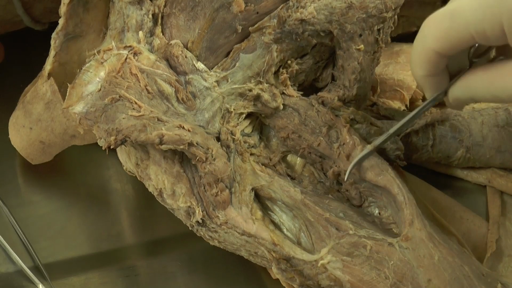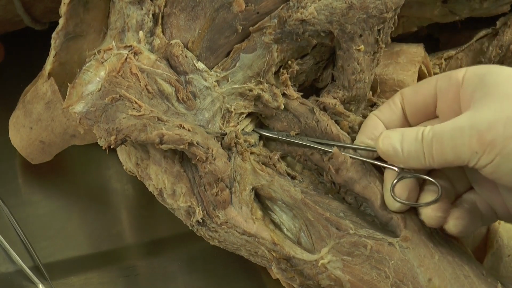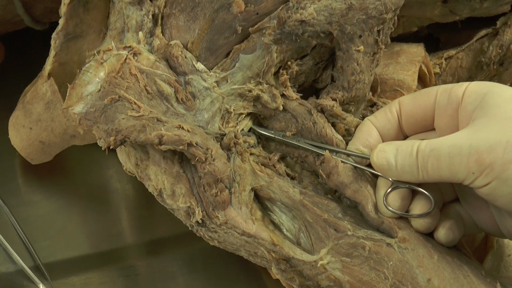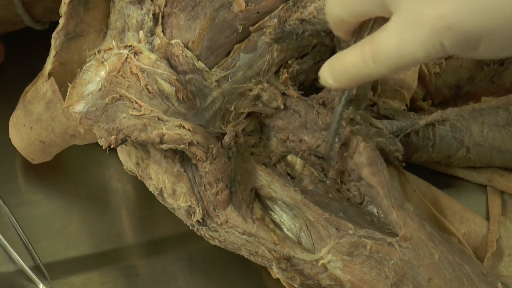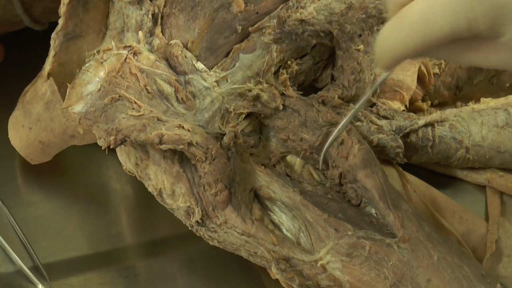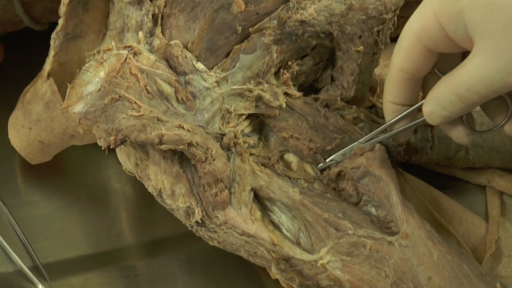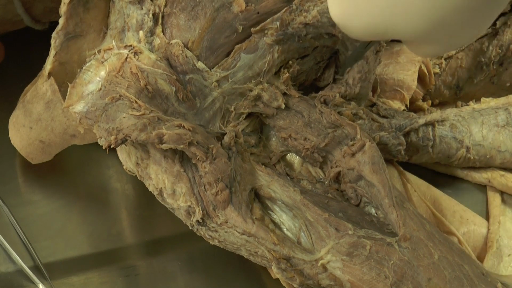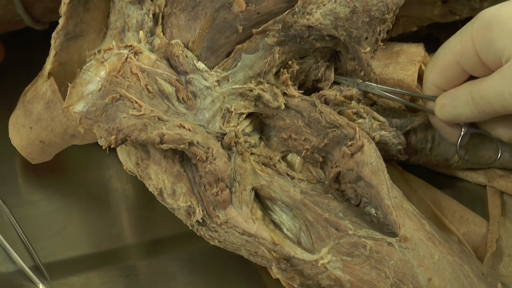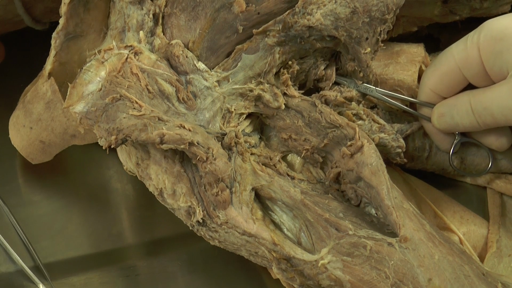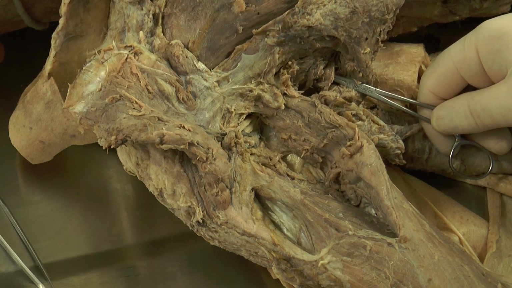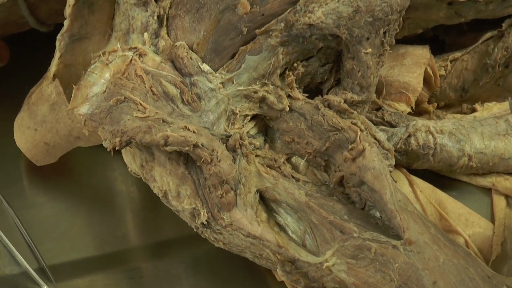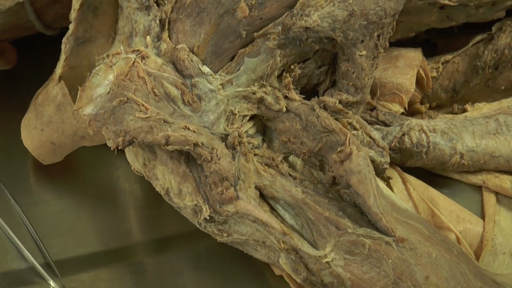Okay, so the contents of the quadrangular space would be the axillary nerve and posterior humeral circumflex artery. The contents of the lower triangular space would be the radial nerve and profunda brachii artery. And the contents of the upper triangular space would be the subscapular artery, the circumflex scapular artery, and it's a branch of the axillary artery. I think that's about it.